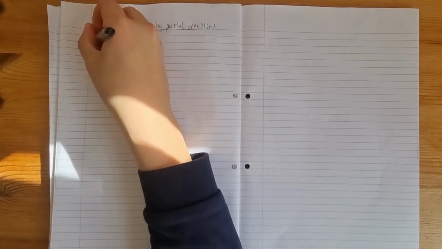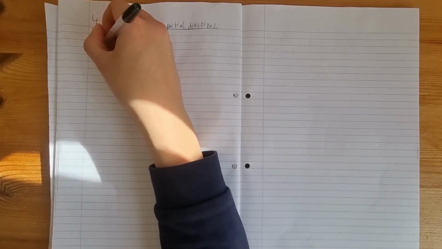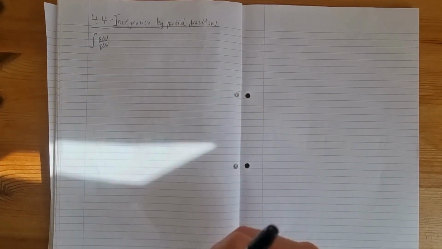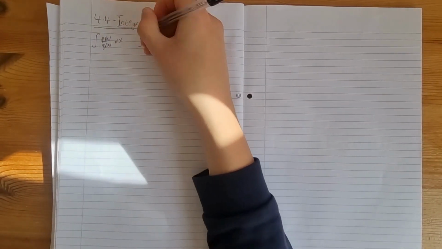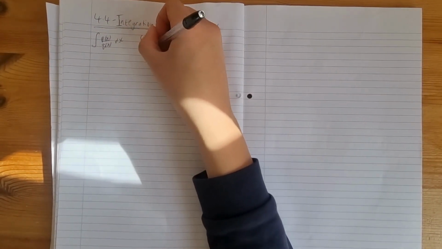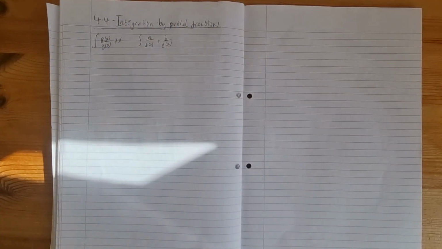We're going to use this method when the integral is the general form p of x over q of x dx, where p of x and q of x are both functions of x, and then we're going to try and simplify it to something maybe of the form a over f of x plus b over g of x, where a and b are constants and f of x and g of x are functions of x. Then we'll be able to solve the integral by using natural logarithms mainly, but also sometimes trigonometric identities if necessary.